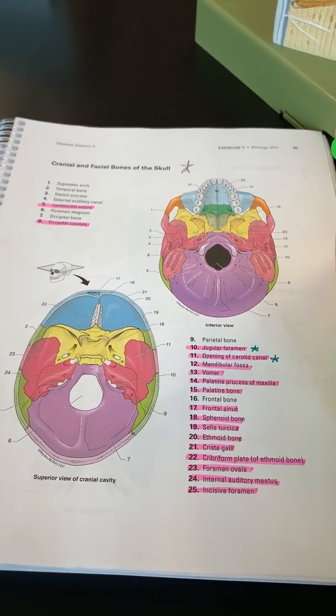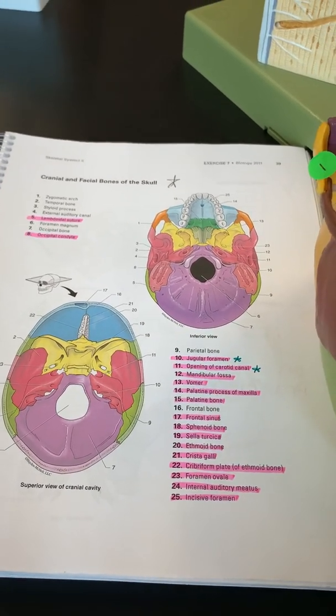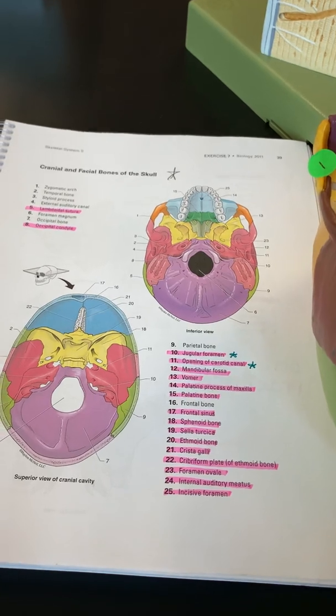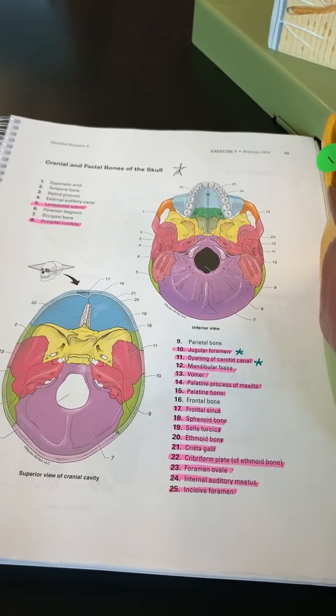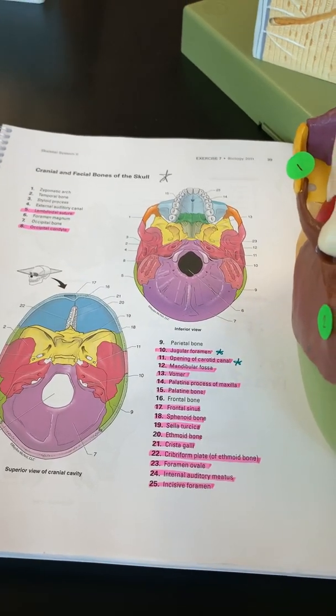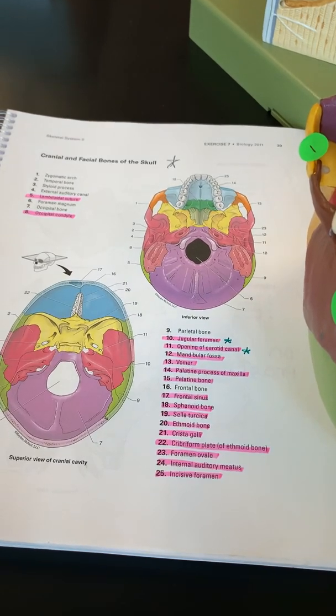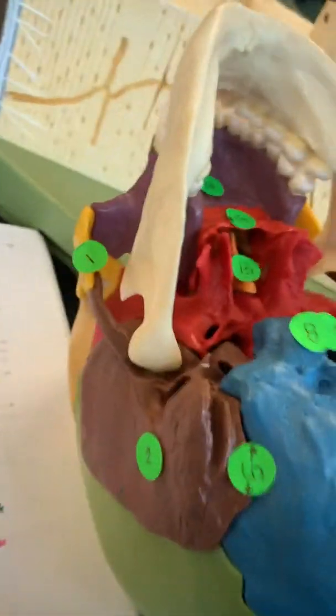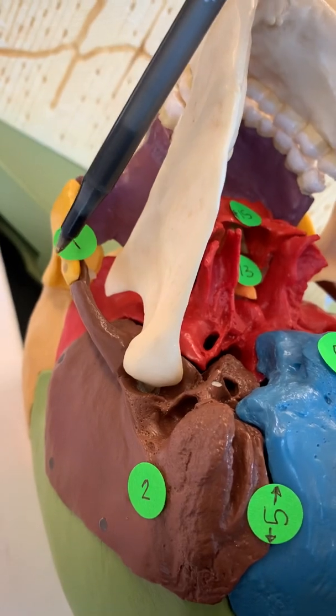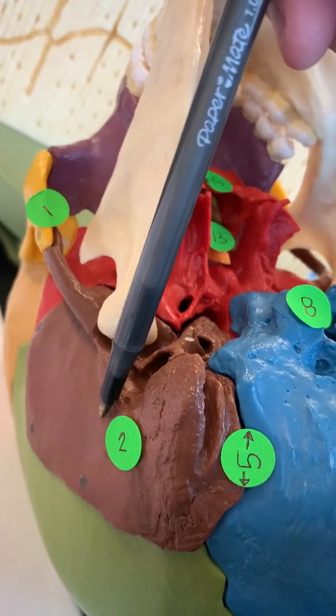So let's get started with number 1. However, I will be marking some of these off your list, so make sure you stay tuned because our models do not appropriately show some of these features. Number 1, zygomatic arch is seen here. Number 2 is the temporal bone.